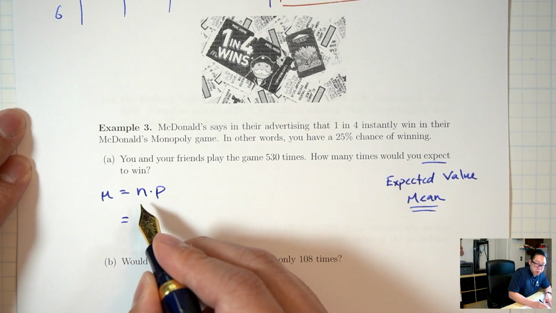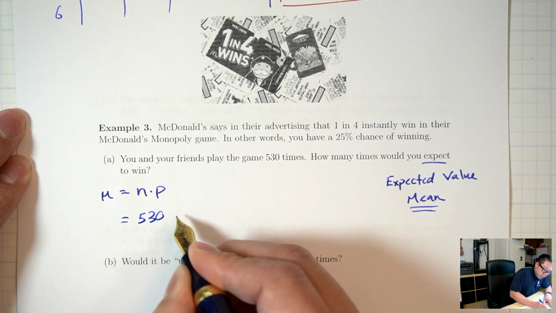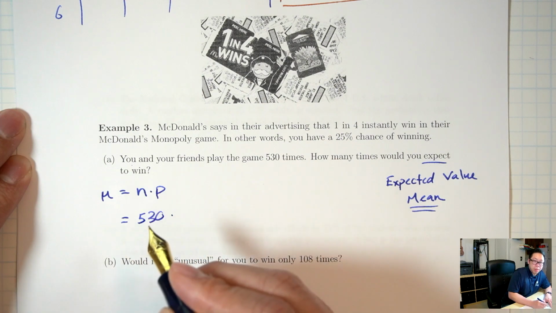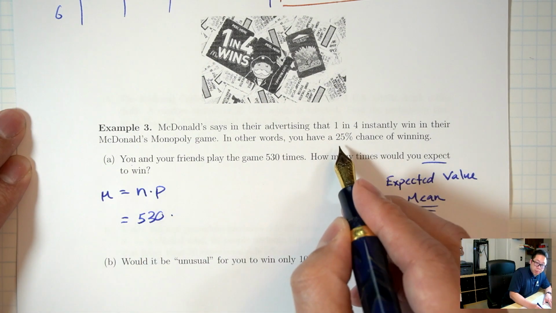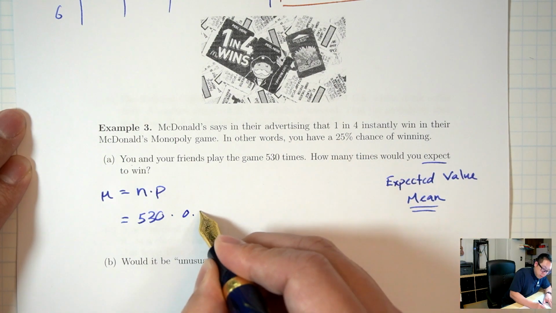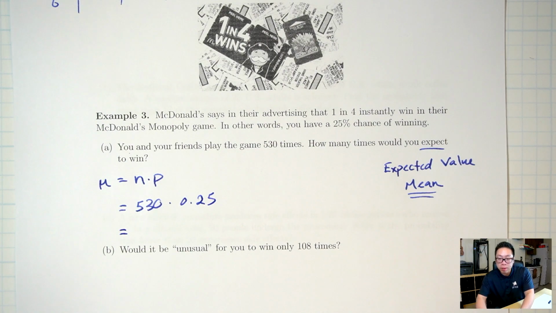N, number of trials, is the number of times you played this game, 530 times. P, probability of success. What's your probability of winning? 25%. As a decimal, 25% is 0.25. 530 times 0.25 is 132.5.